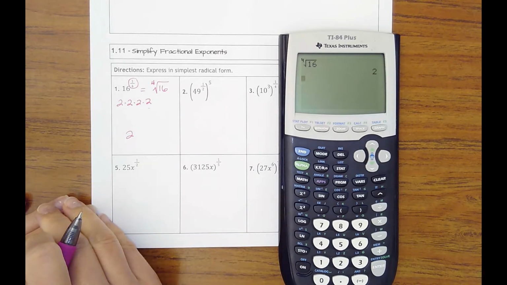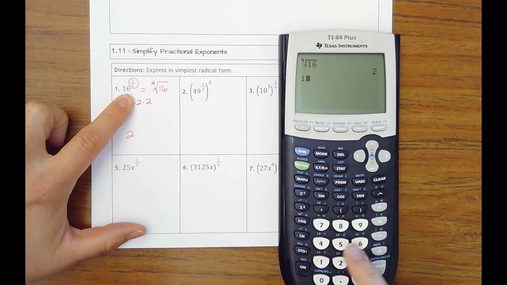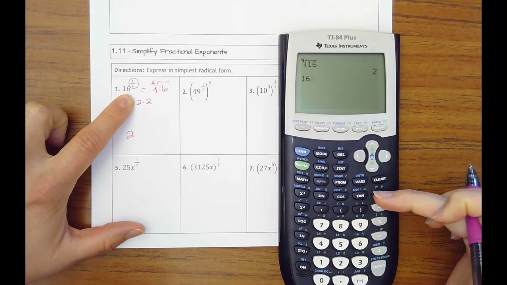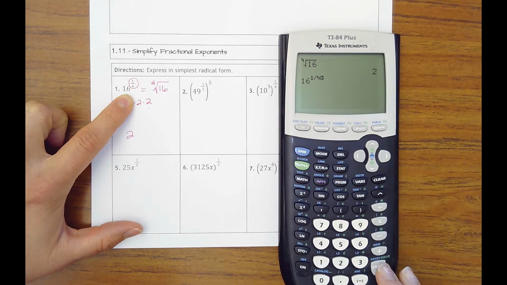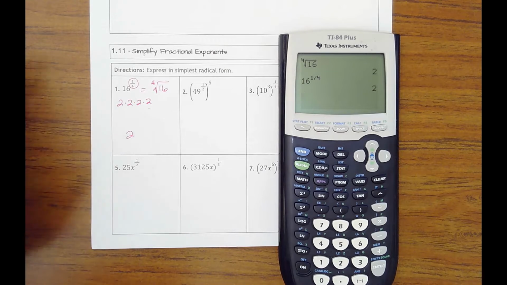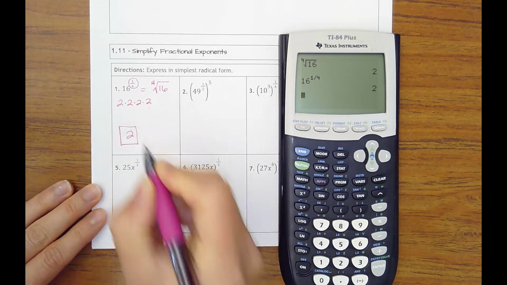But more today, what I want you to do is just put this on your calculator. So 16, remember our power button is this little up arrow. And then I'm just going to put 1 divided by 4. You don't have to have parentheses around it since there's no negatives. And it gives me 2 as well. I just need you to start understanding what radicals mean.